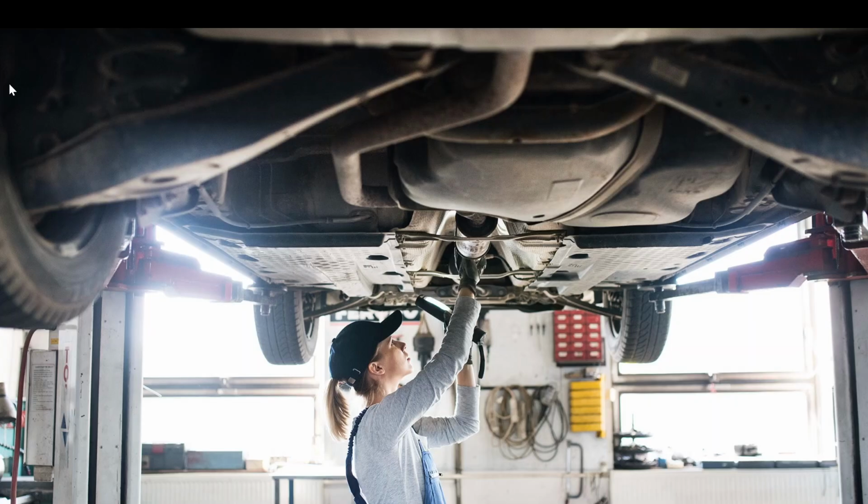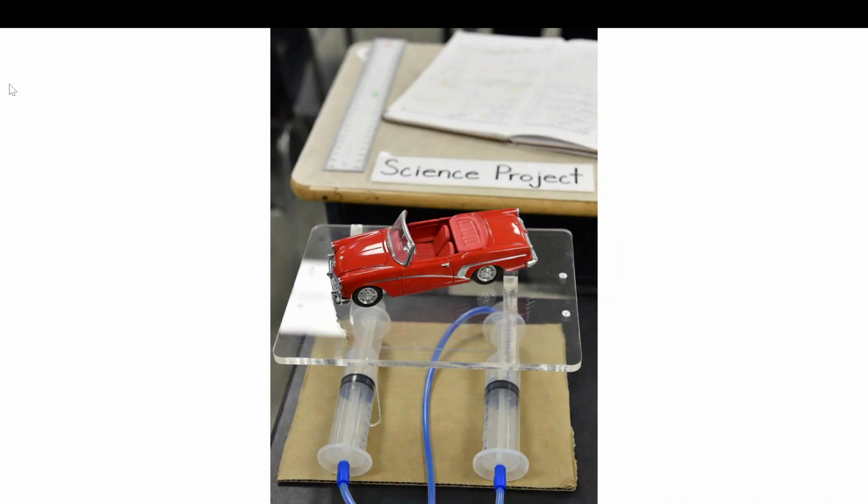In a previous video, I showed the mechanical advantage that you can get from different pulley arrangements. And this video is going to be similar. It's just that I'm going to be showing the mechanical advantage that you can get from a hydraulic lift. And most of us are familiar with hydraulic lifts because we see them in mechanic shops and they're used to raise vehicles.